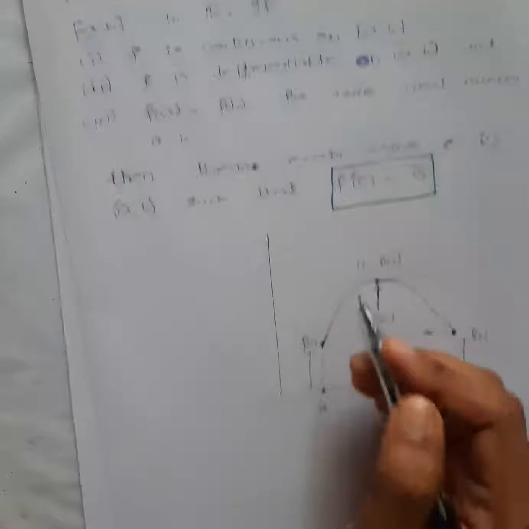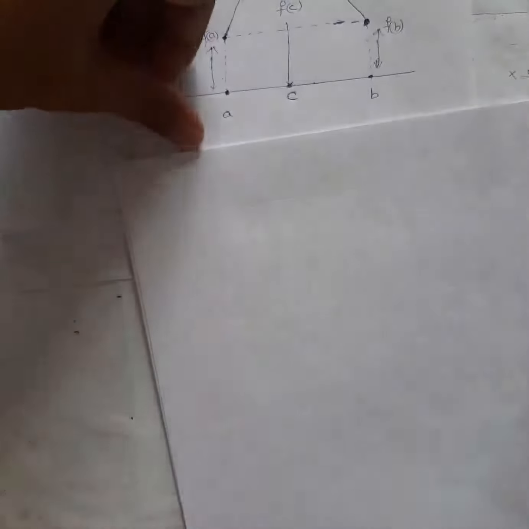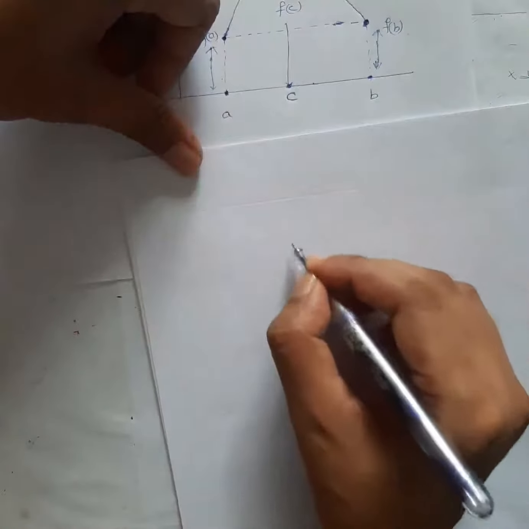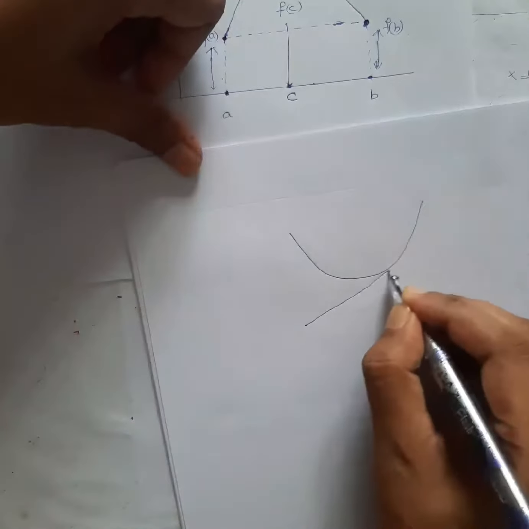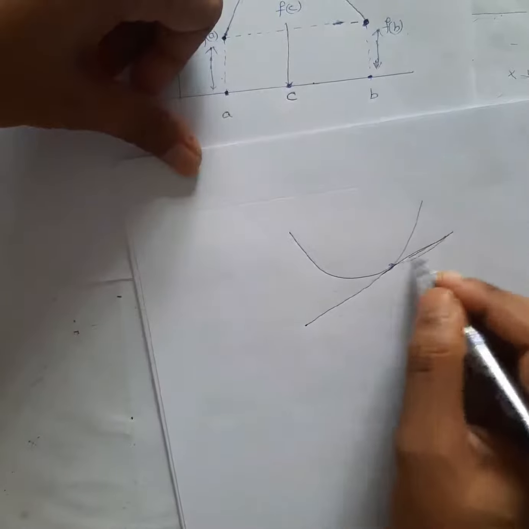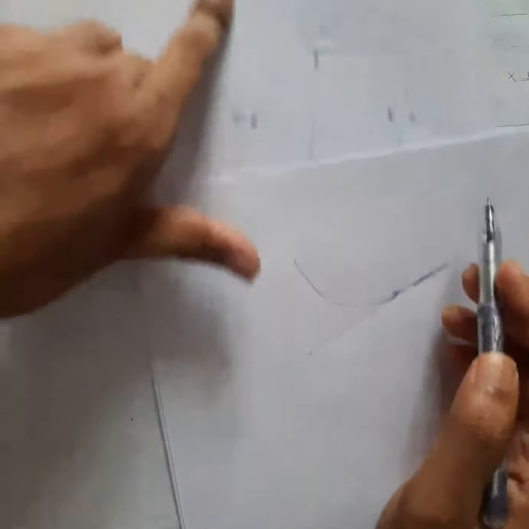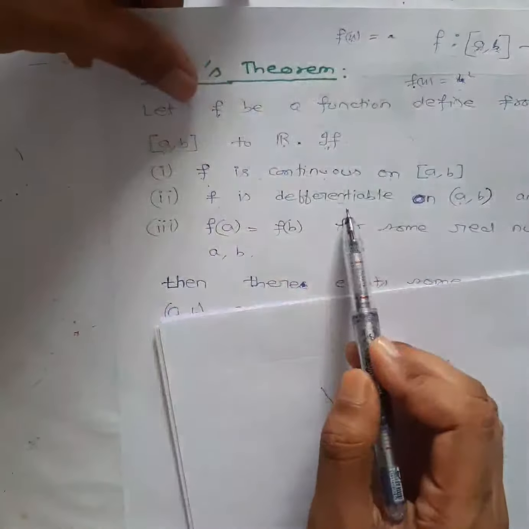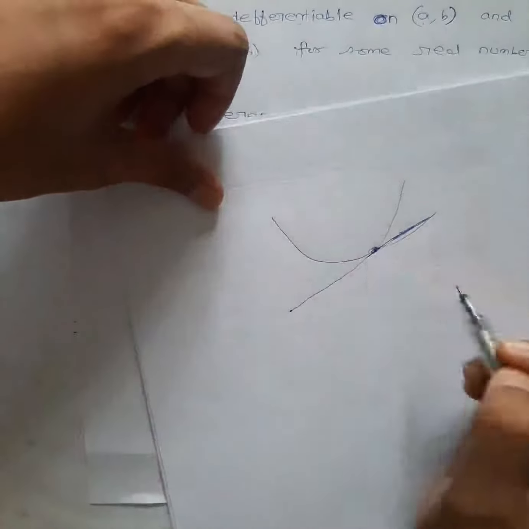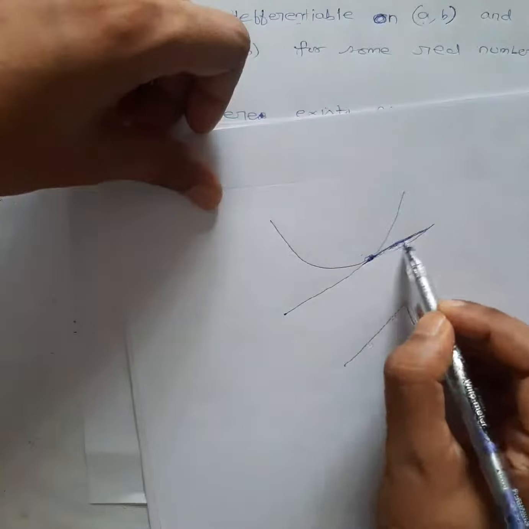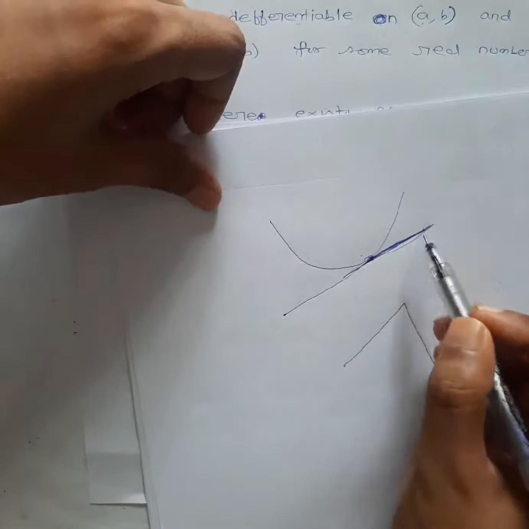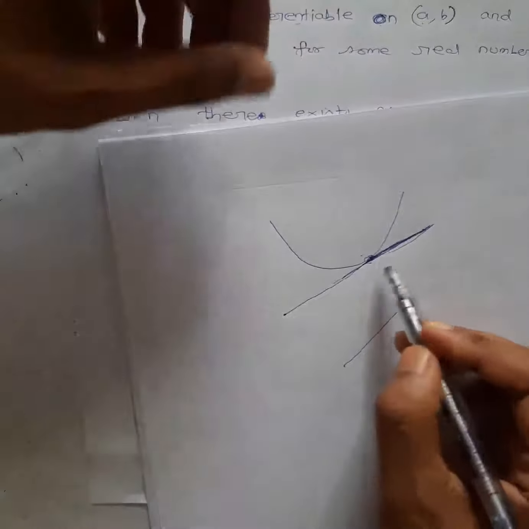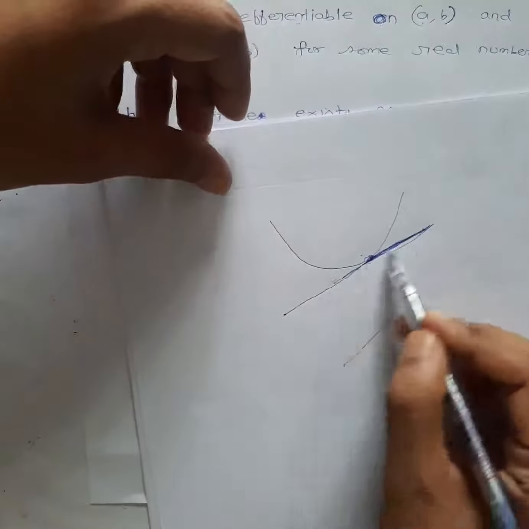Now what does that mean? Differentiable means what? We have studied this from class 11 only, right? Differentiable means slope of tangent, yes or no? So there is a curve, and the slope of the tangent is called differentiation, right? Now see here, f is differentiable means there must exist a tangent, right? Because if there is no tangent, you won't have any differentiation at that point. Differentiation means tangent must exist.